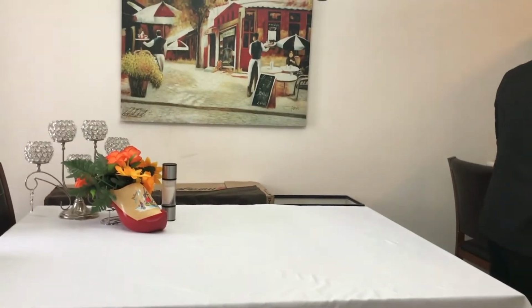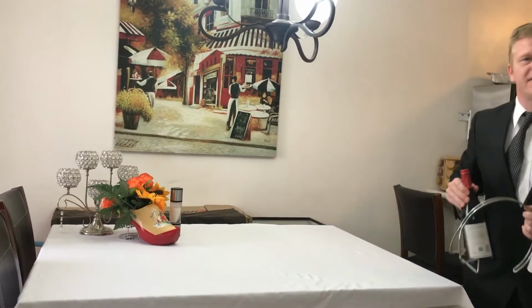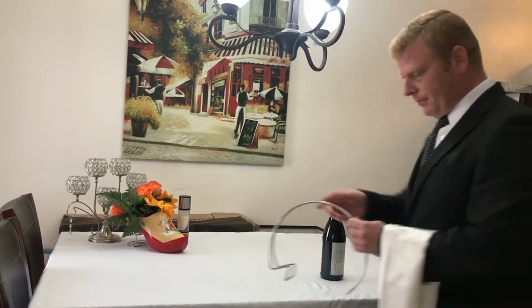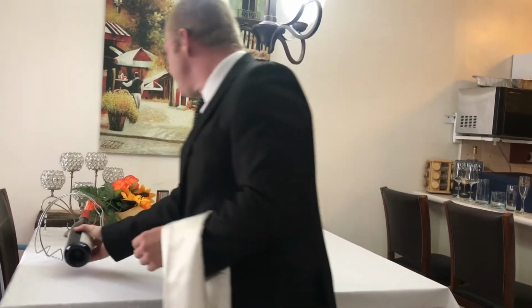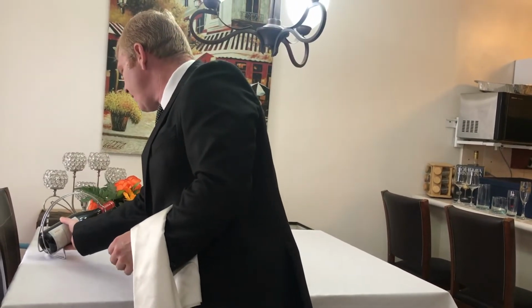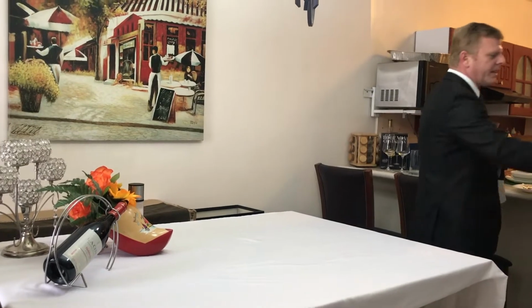We will continue adding a little bit more decoration, a bottle of wine to make the table look good. This is our final result. Right now we are going to prepare the cutlery for our guests. We start with our serving platter.